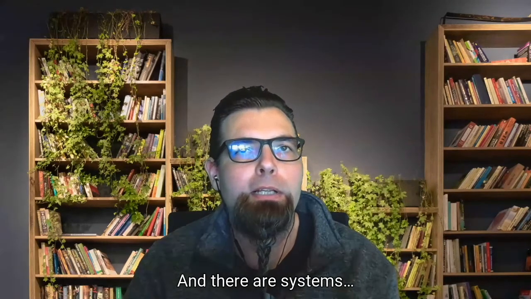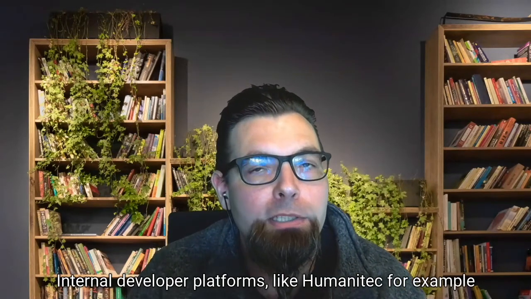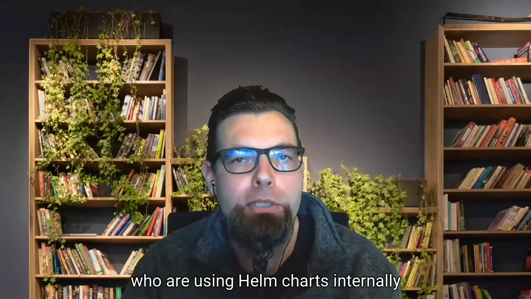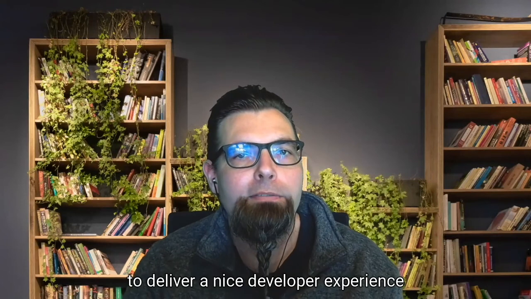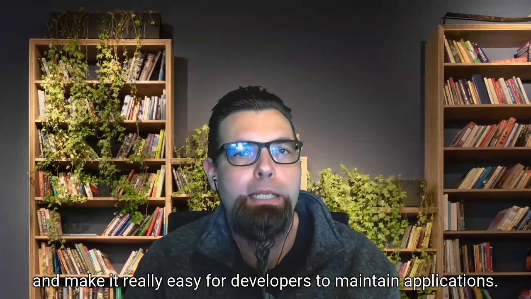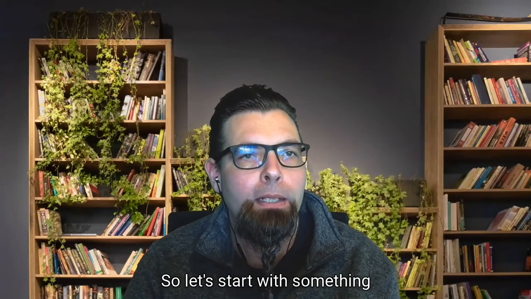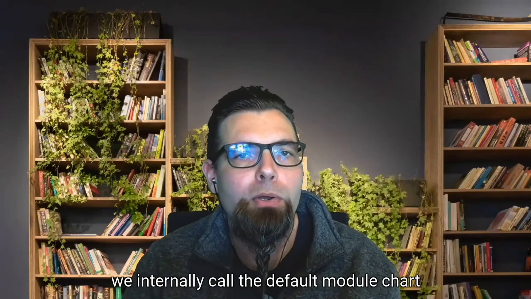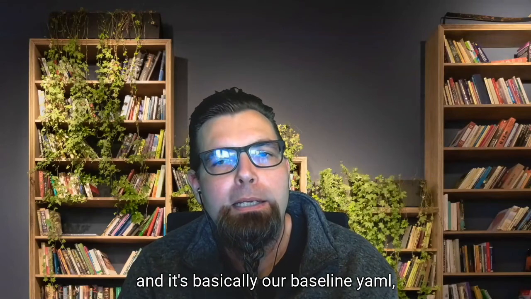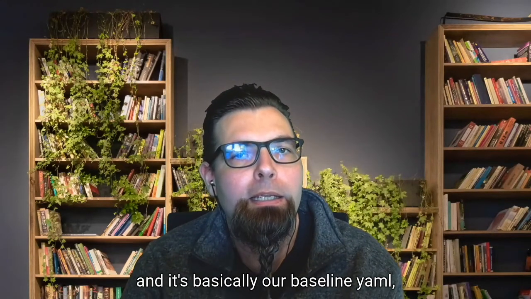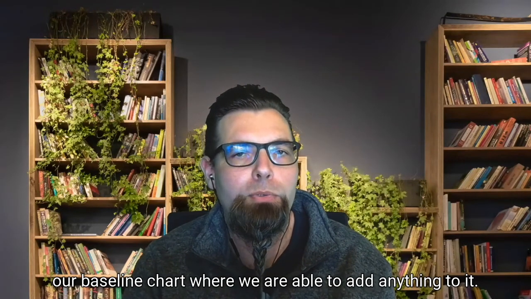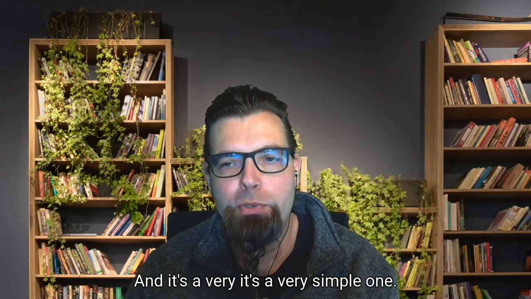And there are systems, internal developer platforms like Humanitec, for example, who are using Helm charts internally to basically deliver a nice developer experience and make it really easy for developers to maintain applications. So let's start with something we call internally the default module chart. It's basically our baseline chart, where we are able to add anything to it, and it's a very simple one. Let me just show it to you.